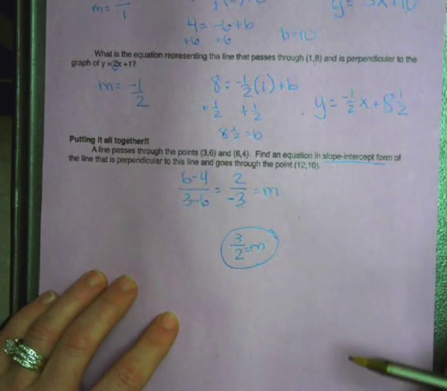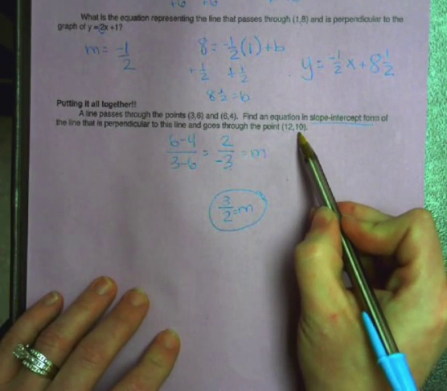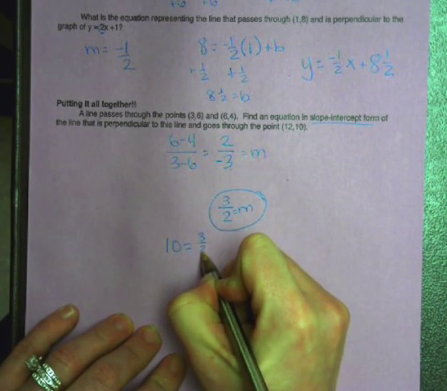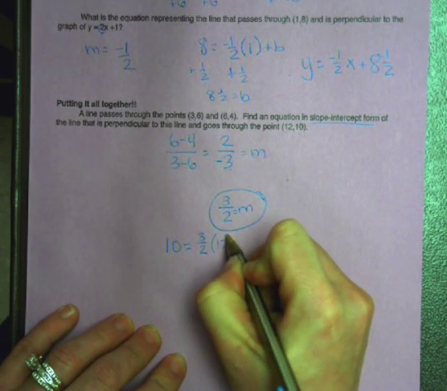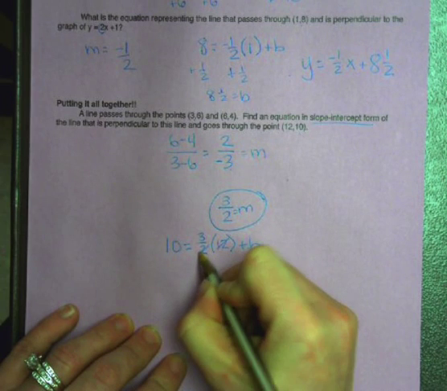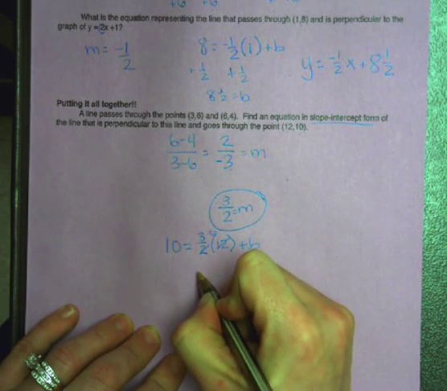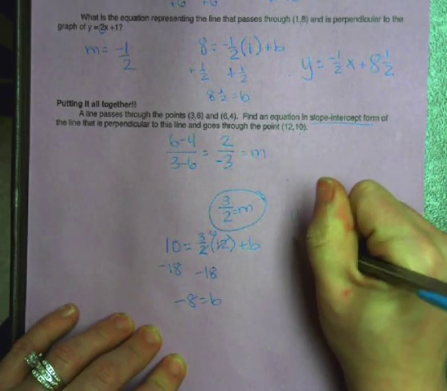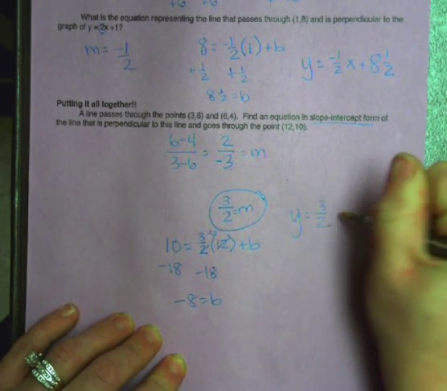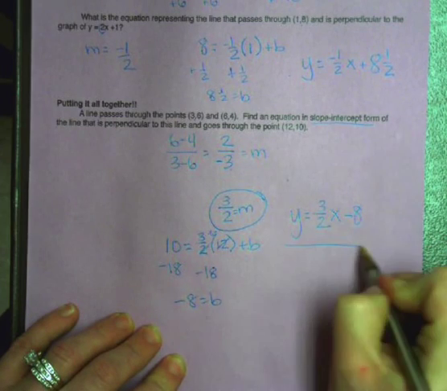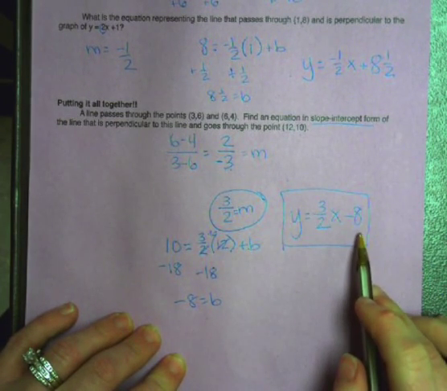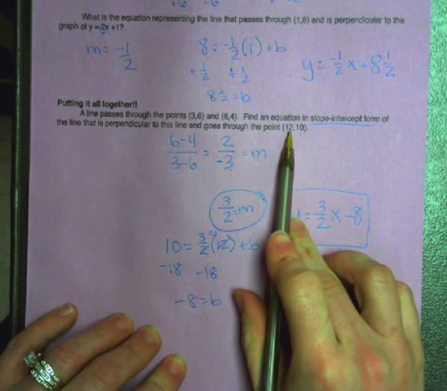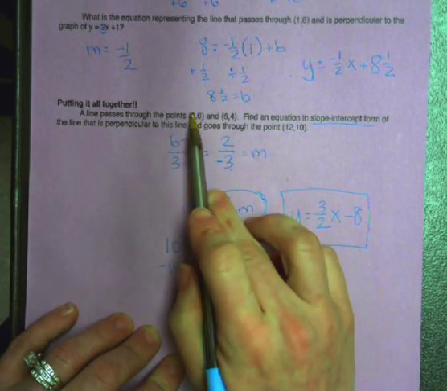Now it's really just the same as this. I want to go through this point. So y = mx + b. That's 6. So I have 18 right here, so minus 18. -8 = b. So my equation then is y = 3/2 x - 8. So this equation goes through (12, 10) and is perpendicular to a line that goes through these 2 points.